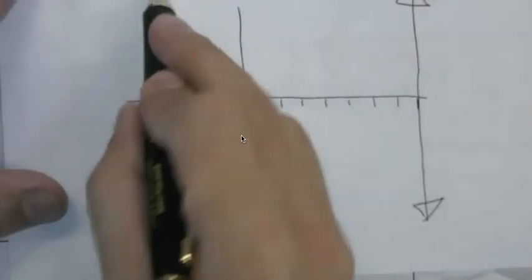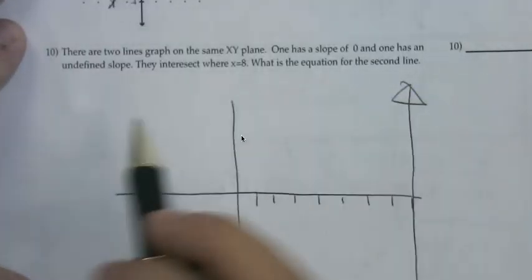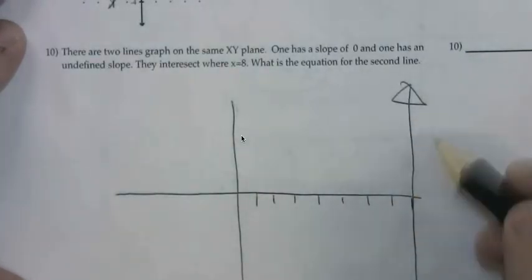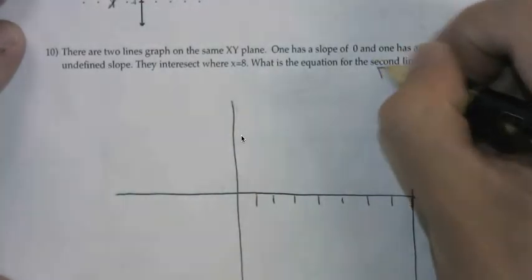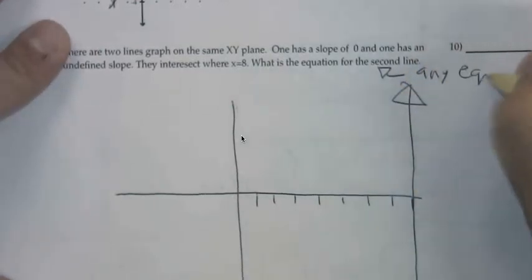Ten's a tricky one. It's saying that there are 2 lines graphed on an xy plane. One has a slope of 0, one has an undefined slope. They intersect at x equals 8, so it looks like this. The equation for the second line is really any equation with a slope of 0.